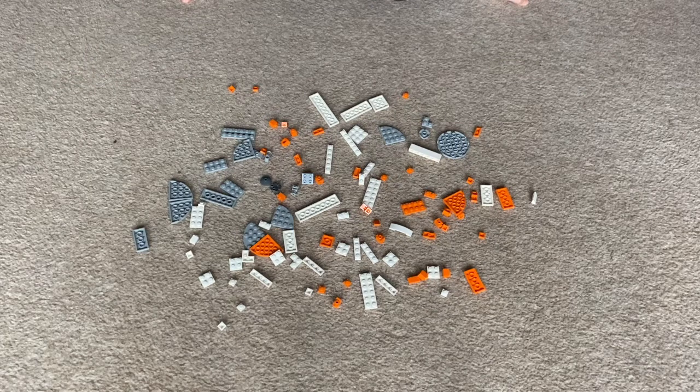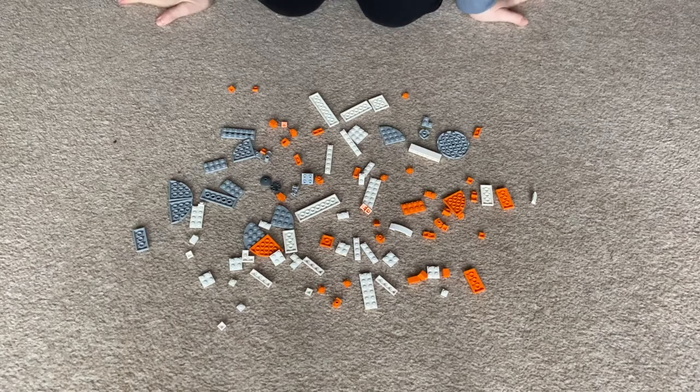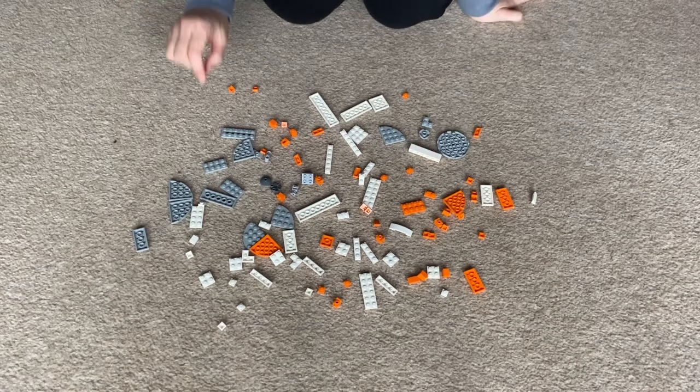How do you think I should count up my Lego pieces? Pause the video and think, how should I count my Lego pieces to make sure that I haven't lost any? So, I can try counting my Lego pieces. I can try this way.